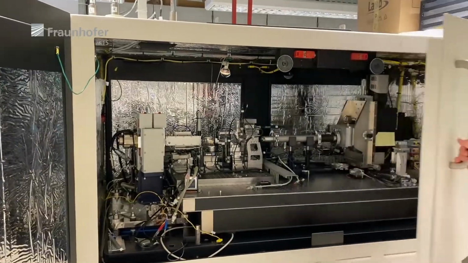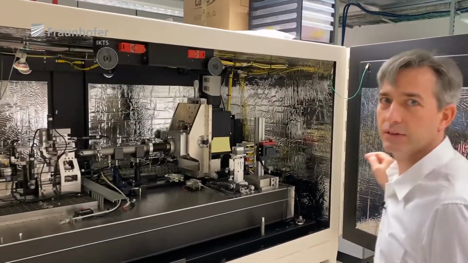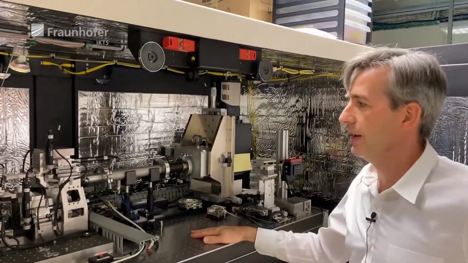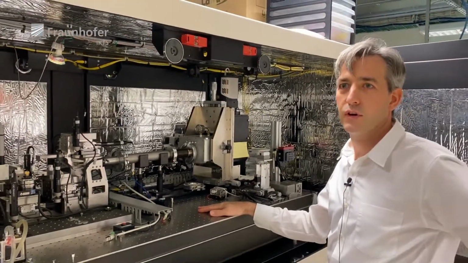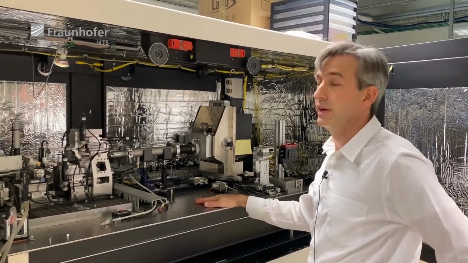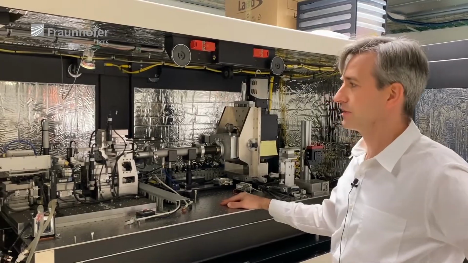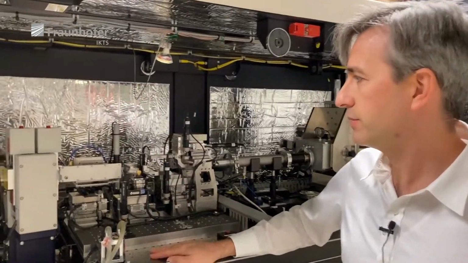The nanotomography tool is an X-ray microscope which makes enlarged images from a tiny sample with a very high resolution, up to 50 nanometers. And I will show you what it consists of.